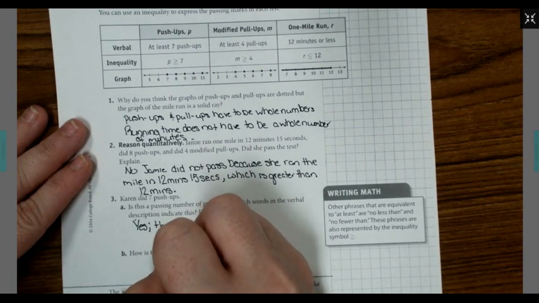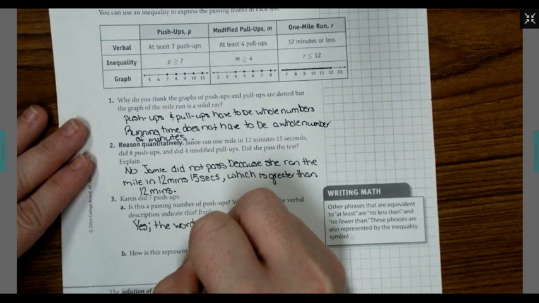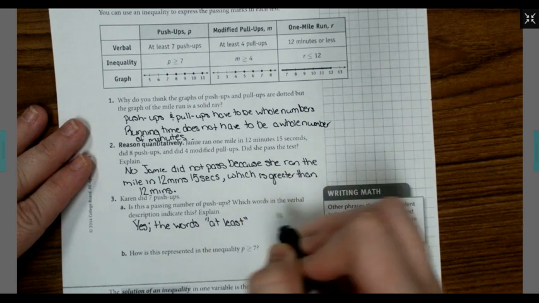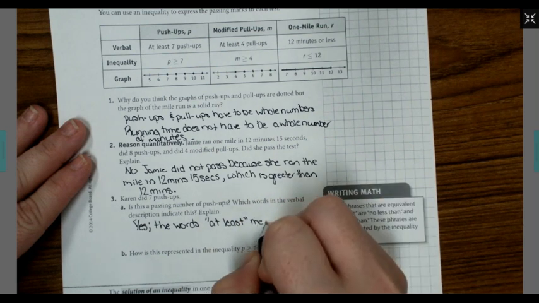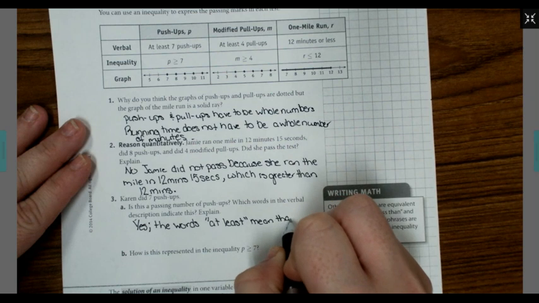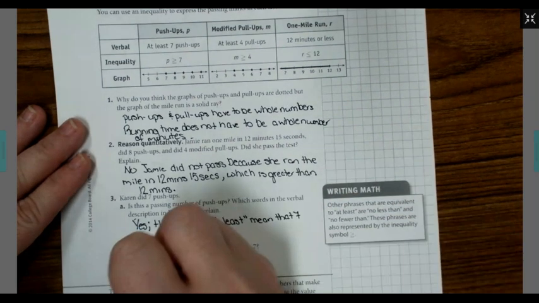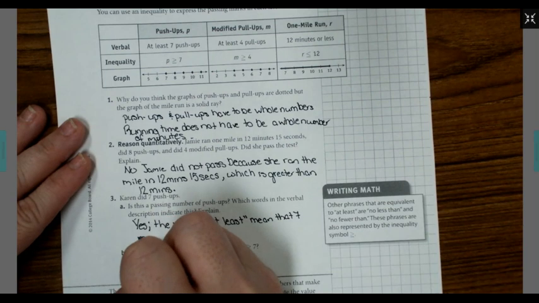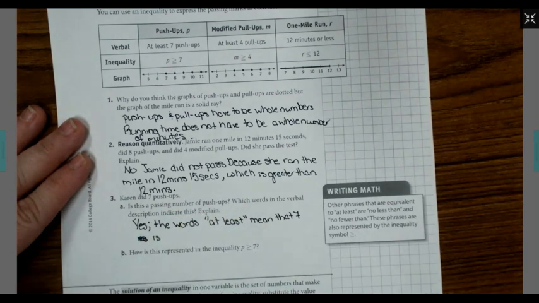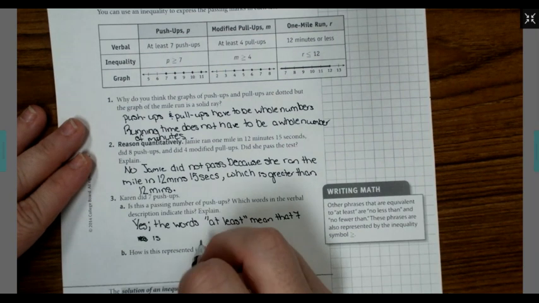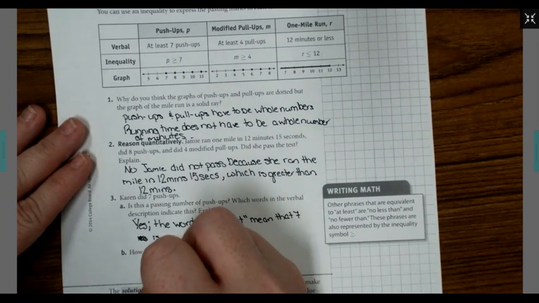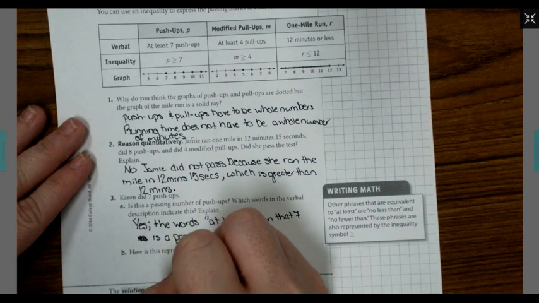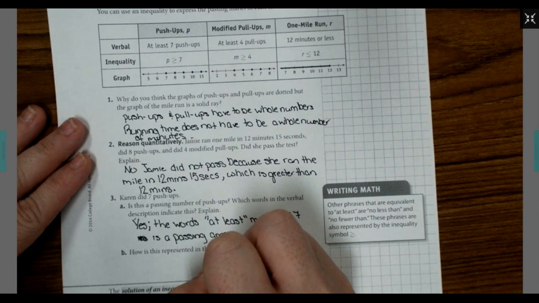The words at least mean that 7 is a passing number or a passing amount of push-ups.